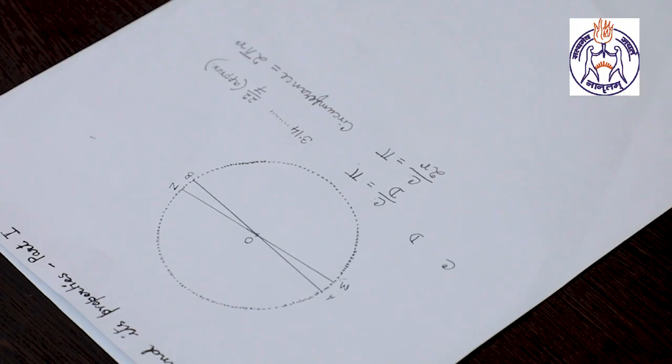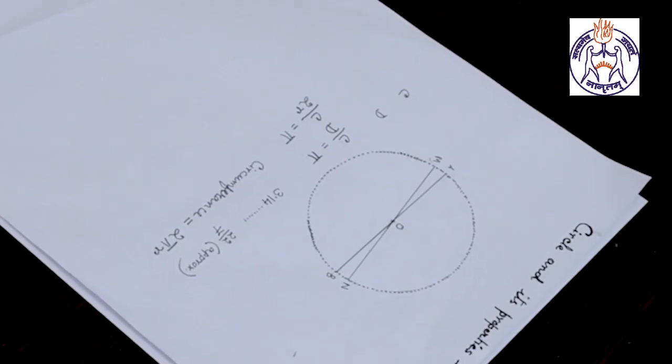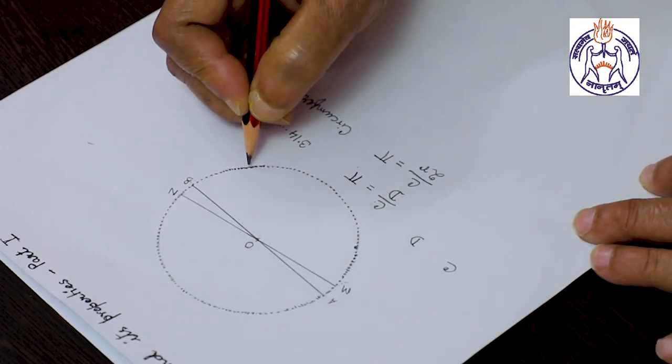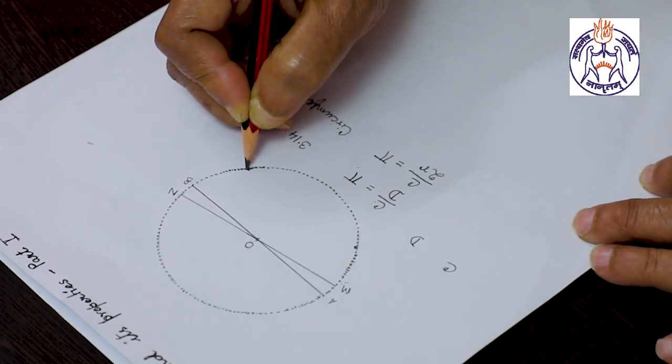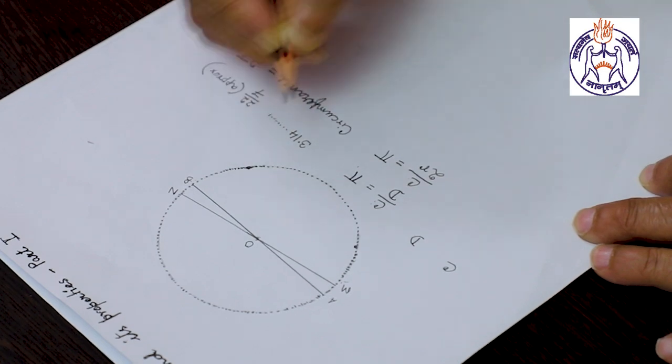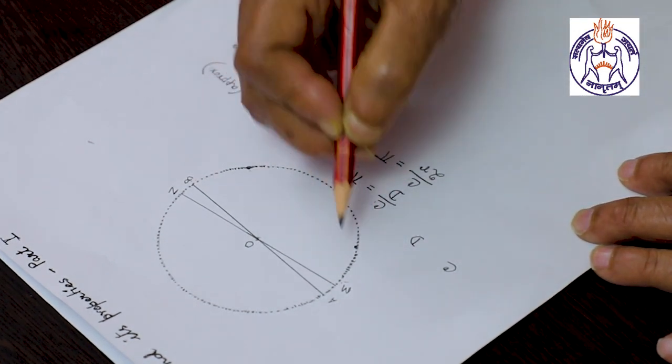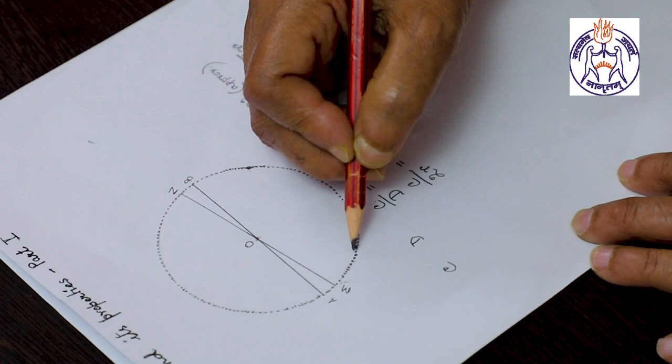There are two more keywords that follow diameter. These are arc and chord. What is an arc? If we take any 2 points on the circle, on the circumference of the circle, then we are dividing the circle into two parts.